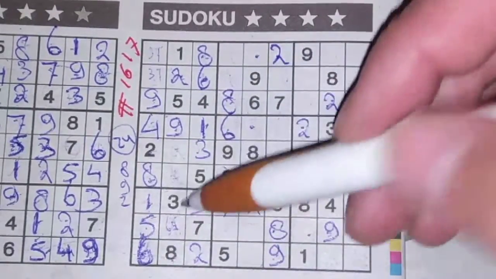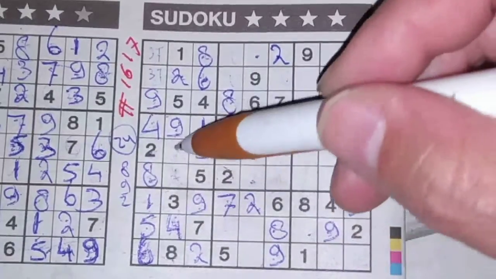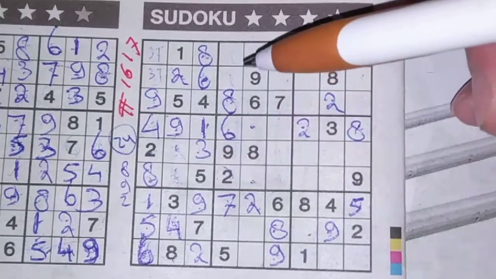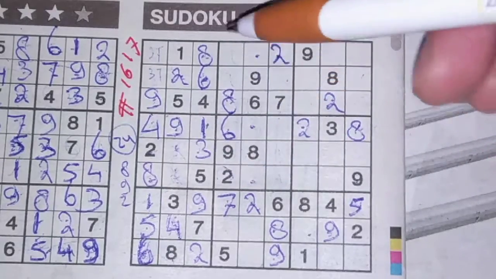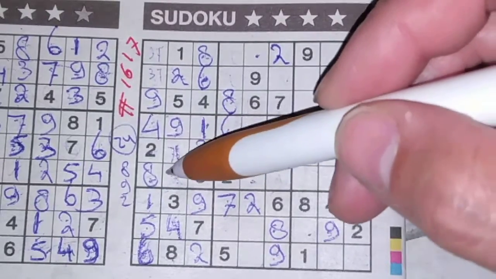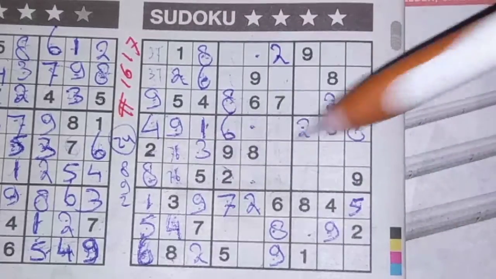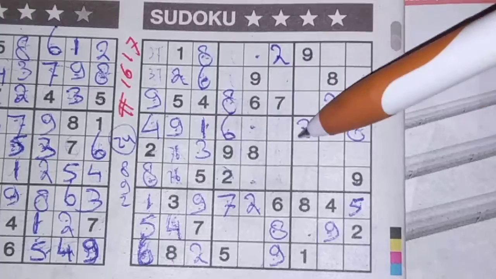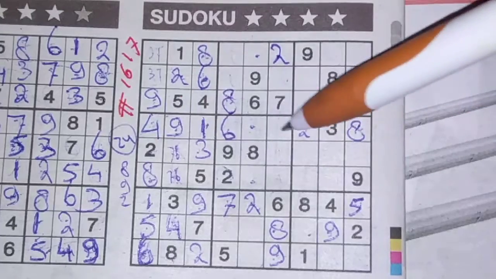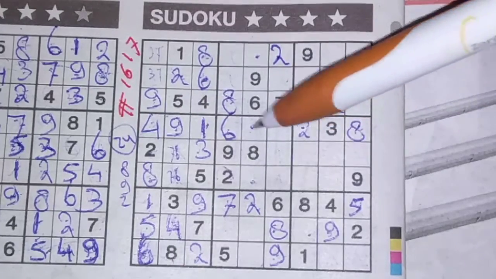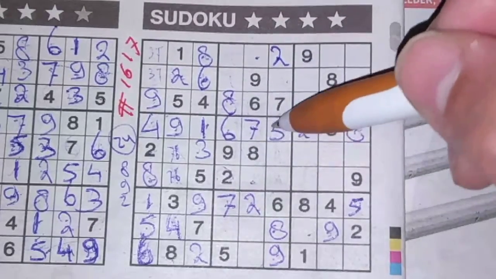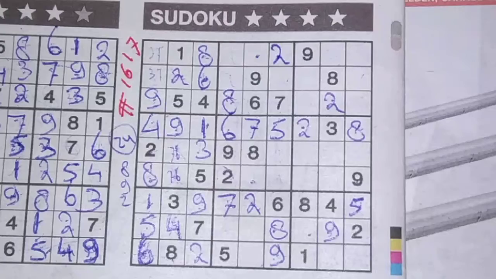1 digit left in this big square for the number 4. 2 digits left in this big square for the number 7 and 6. I cannot fill this yet. 7 and 6, I need to mark them. These two numbers in this row, 1, 2, 3, 4, 5, and 7. We see here 7, no 7 there. 7 should be here, and the 5 goes there.